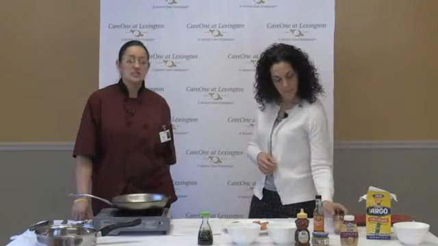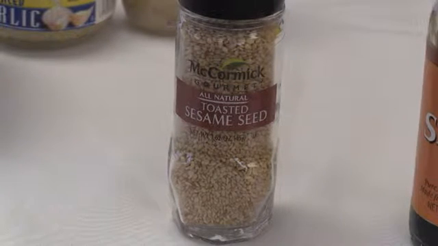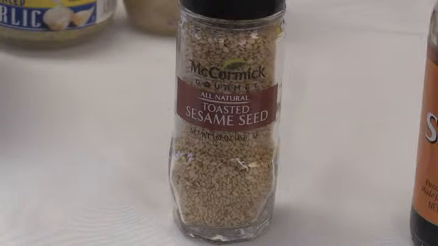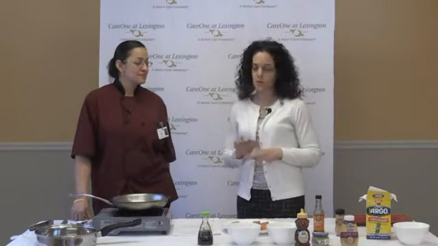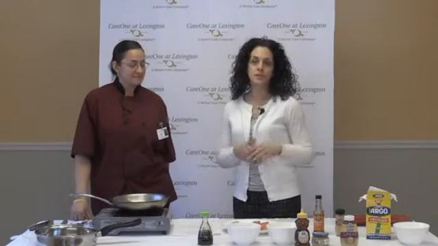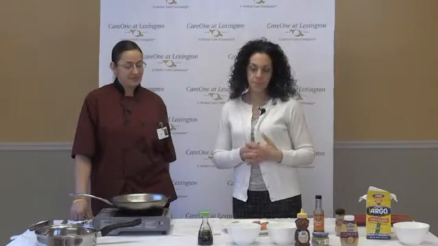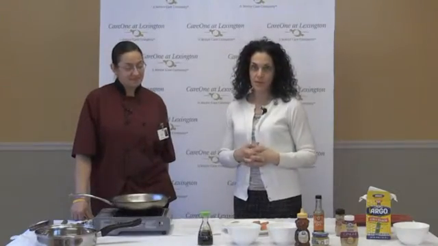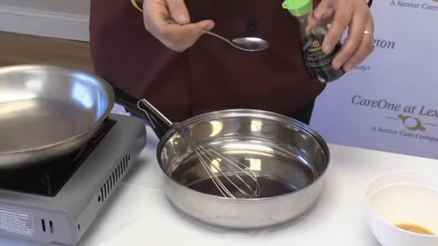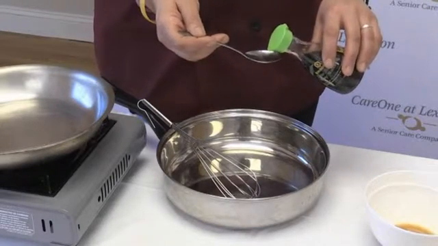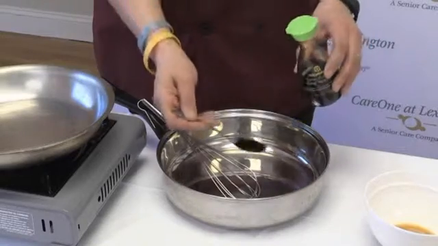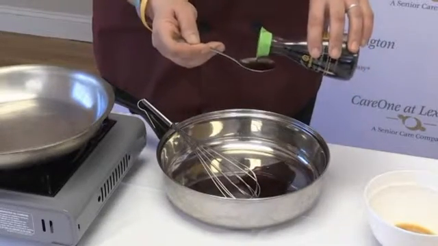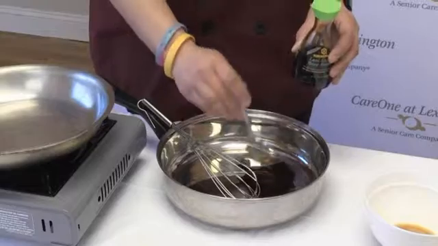And lastly, sesame seeds. You can get sesame seeds either toasted or not. This recipe calls for toasted sesame seeds. If you have non-toasted ones on hand, you can just throw them in the oven on a cookie sheet and toast them until they're golden brown. So we're going to start with our first ingredients. We're going to start by taking about 3 tablespoons of soy sauce. If you don't have a measuring spoon at home, you can just use a regular tablespoon. If you use a little more or a little less, it's really up to taste.